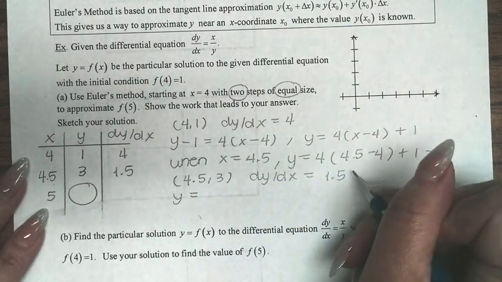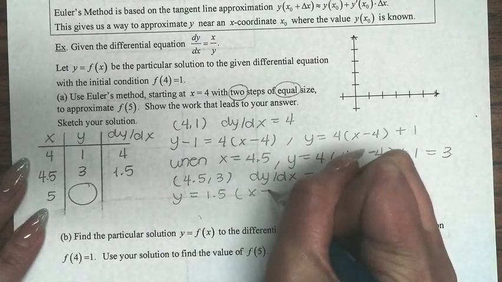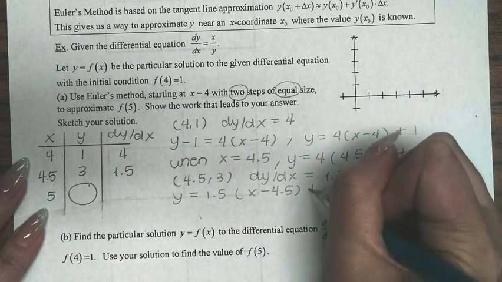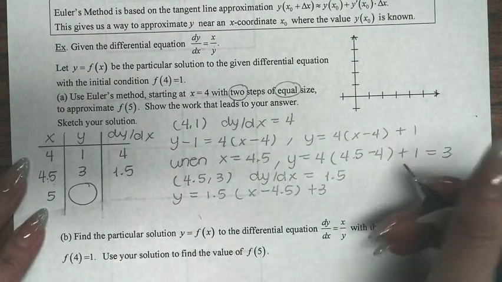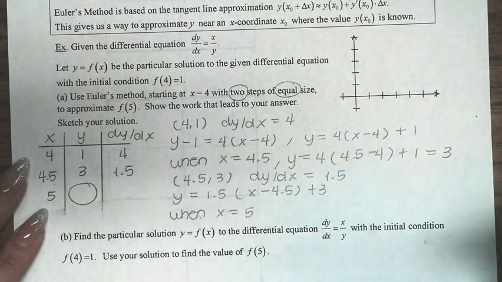At this point you can create your new point slope form equation, which is going to be y equal to 1.5 times (x minus 4.5), and then plus 3. So when you have that x is equal to 5, how can we find f of 5?